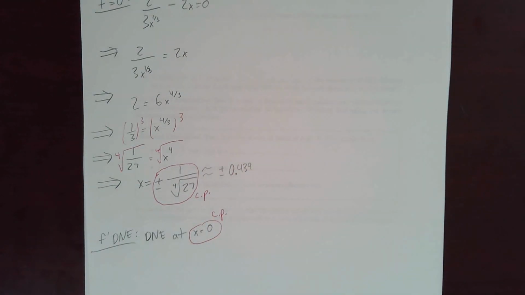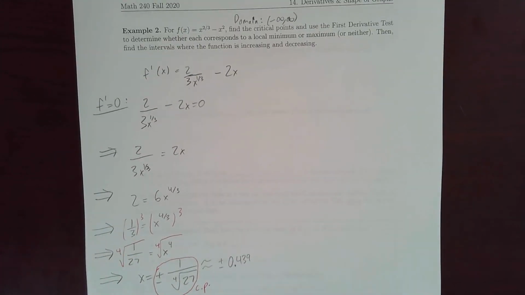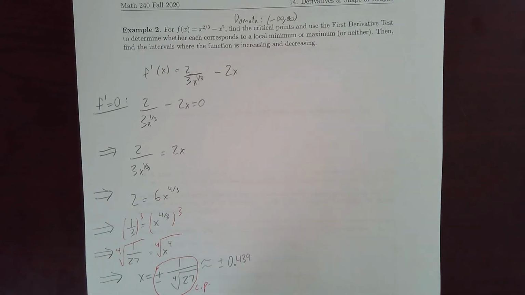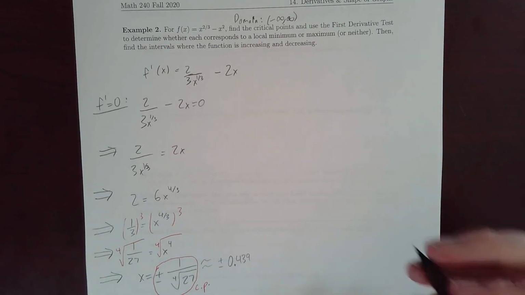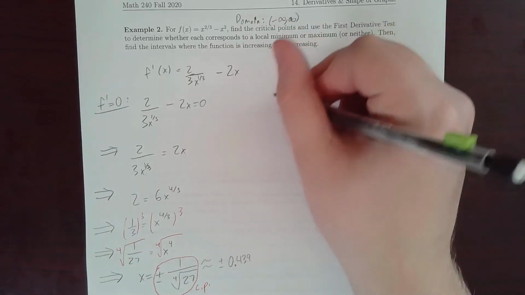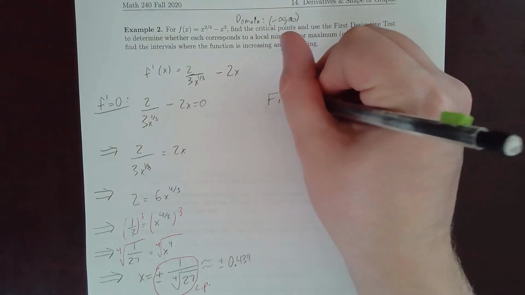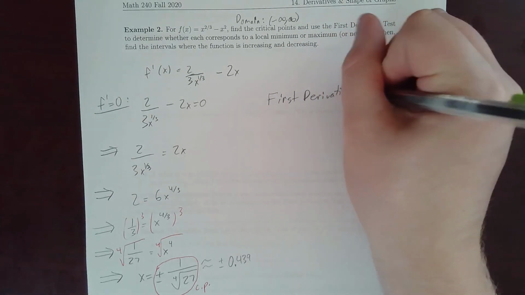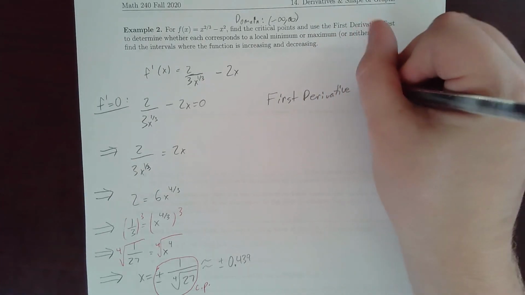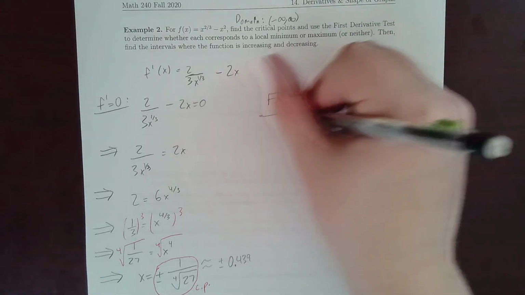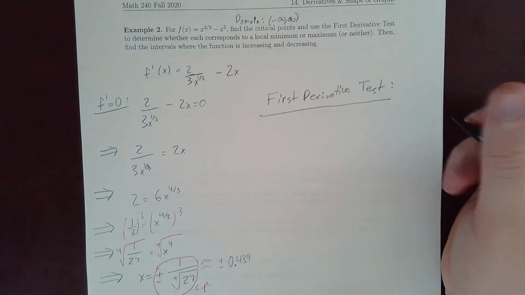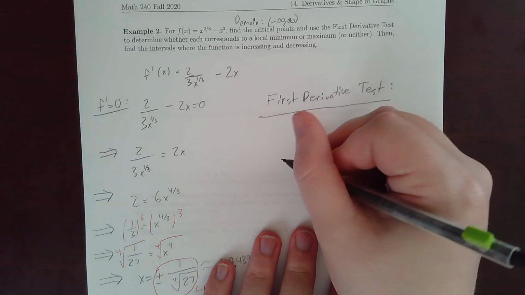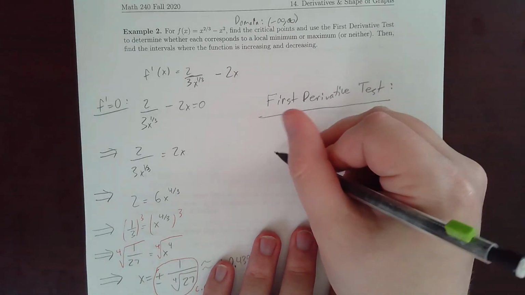Alright, so what we're doing with our first derivative test then is we're going to go ahead and consider all the different intervals we're looking at. So for the first derivative test, we would like to go ahead and find different places to look at.